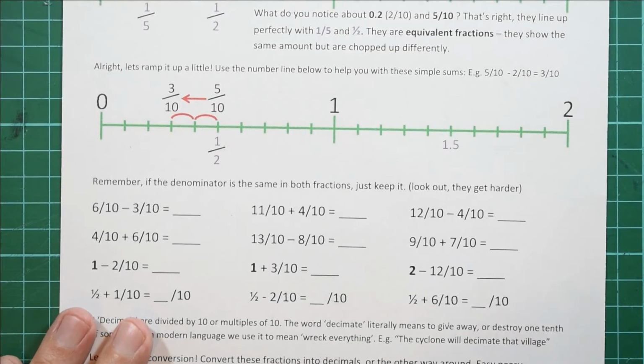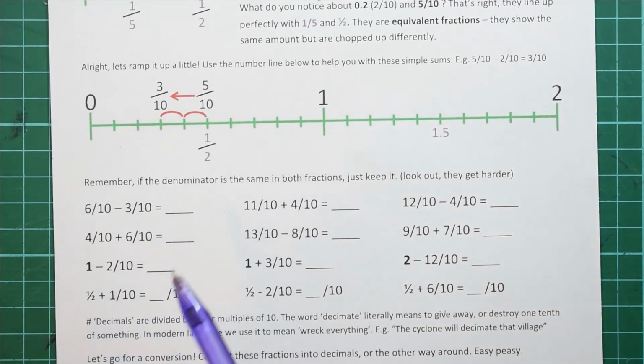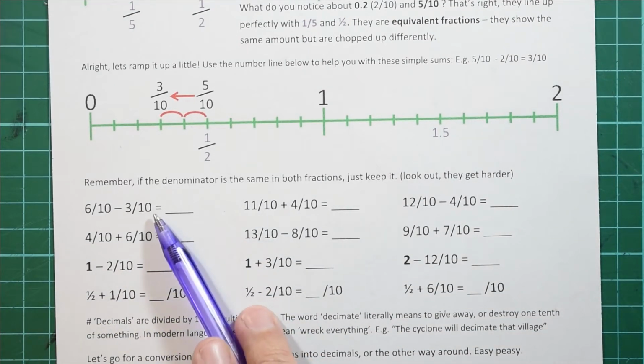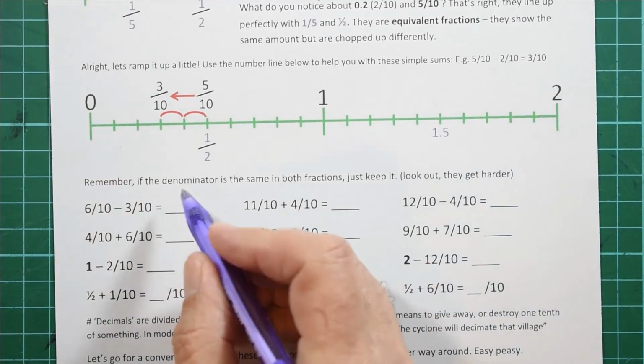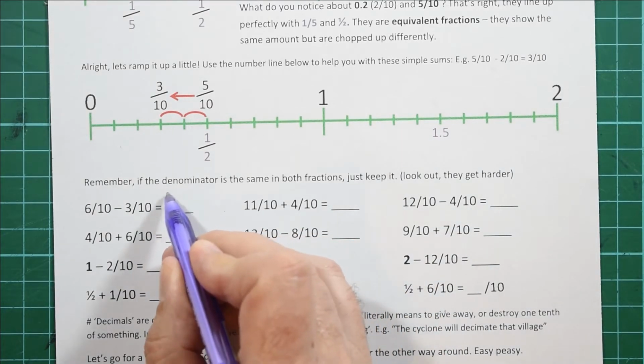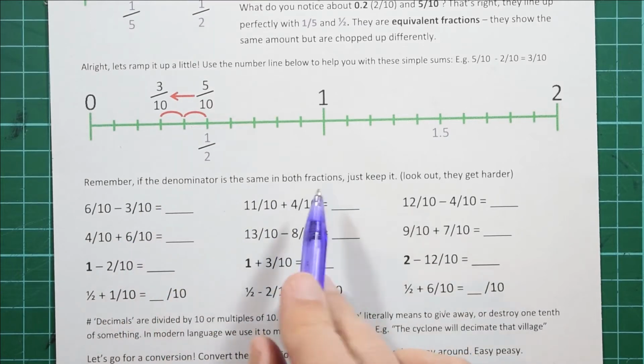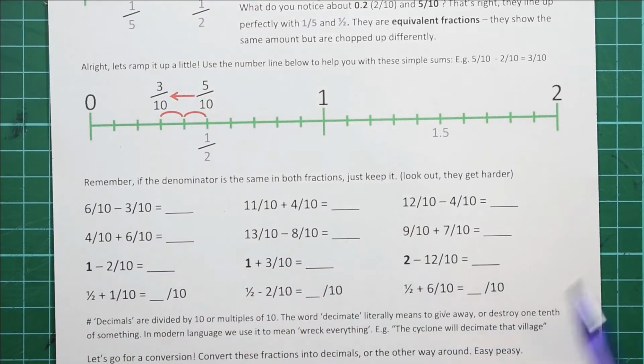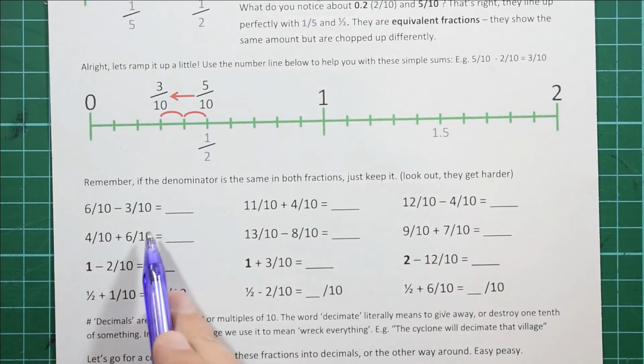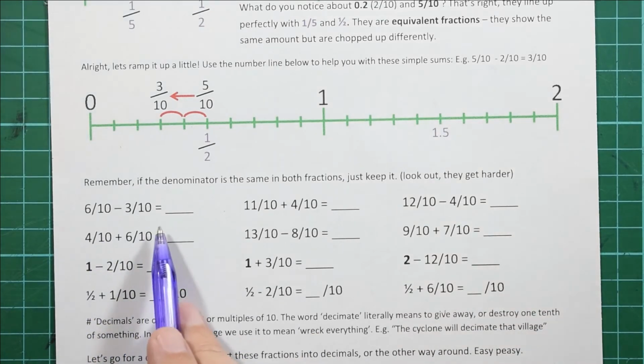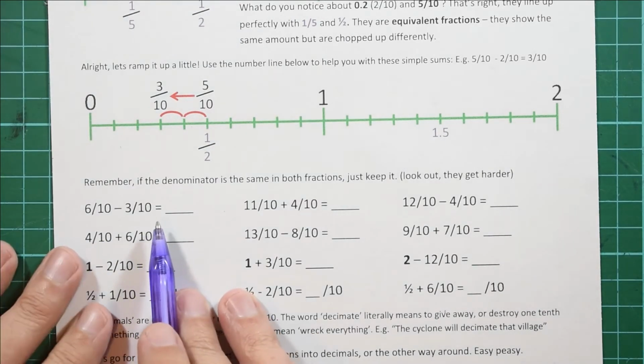In the next section here, we start to do some subtracting of fractions with the denominator as the same. So we're talking about tenths. If the denominator is the same in both fractions, just keep it. It's very, very easy. So all of these here are addition and subtraction with fractions that are all tenths.